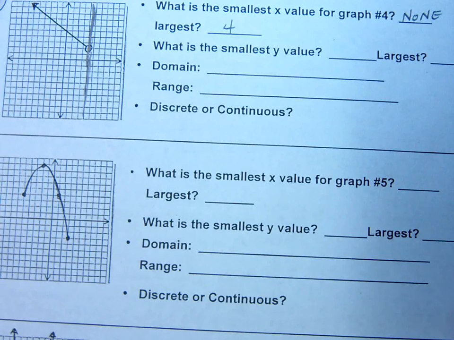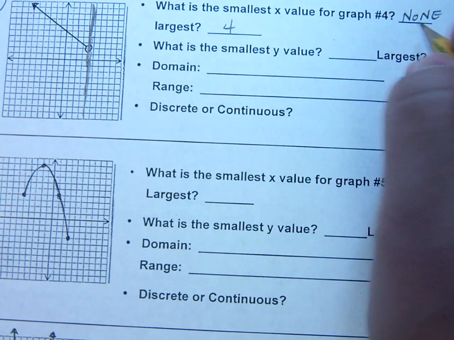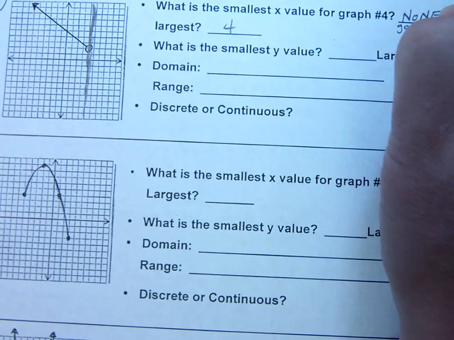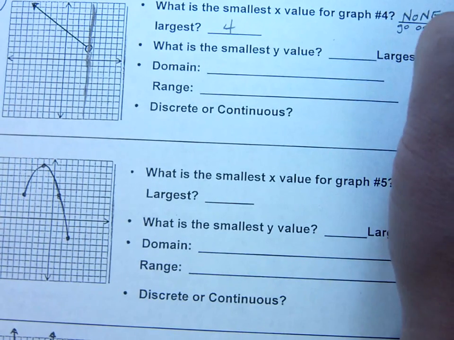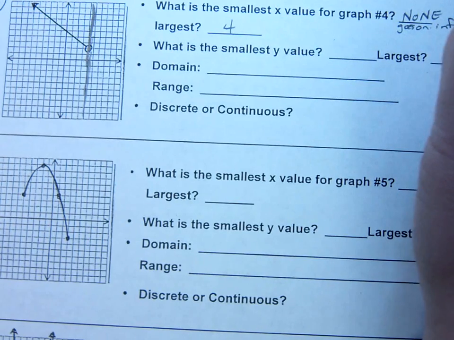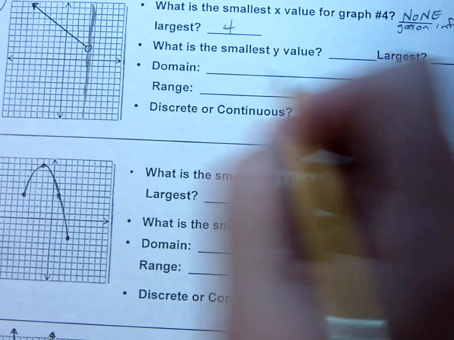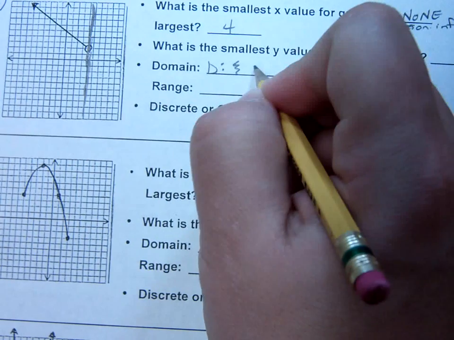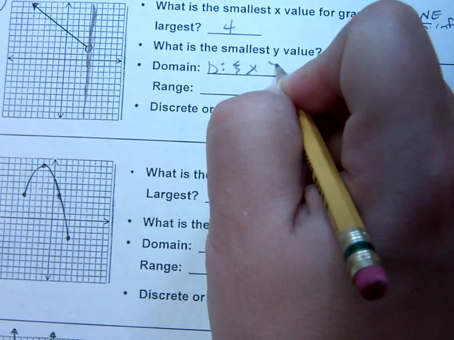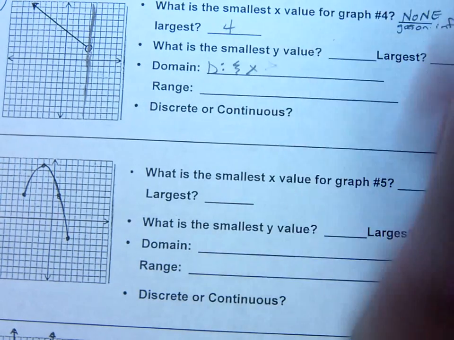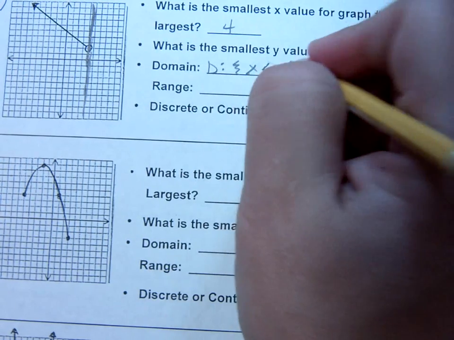So let's go ahead and do domain. So if you know that there's no smallest value of x because it goes on forever, or goes on infinitely, then our domain is going to be x must be less than 4.